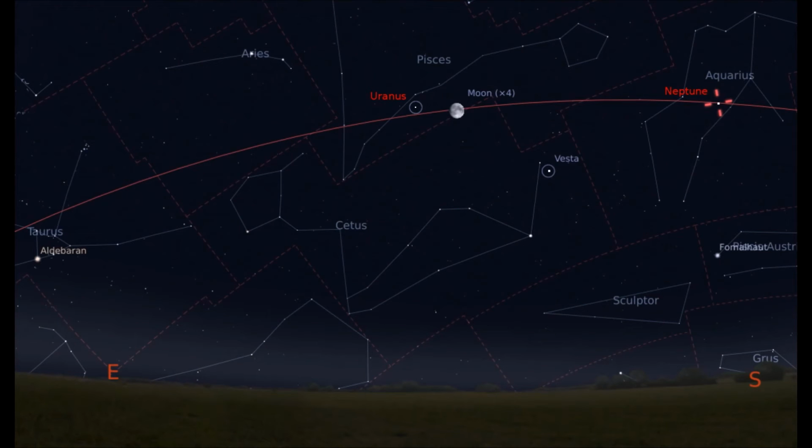Uranus rises really just after sunset at the beginning of the month, and before sunset at the end of the month. It is best around 2 o'clock to about midnight by the end of the month. That's when Uranus is highest in the sky. But here on the 25th, it might be easy to use the moon to spot it. You should be able to see it in binoculars.